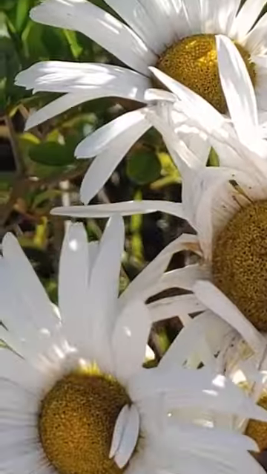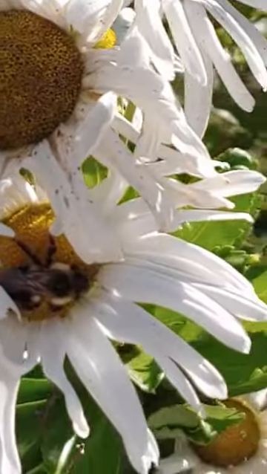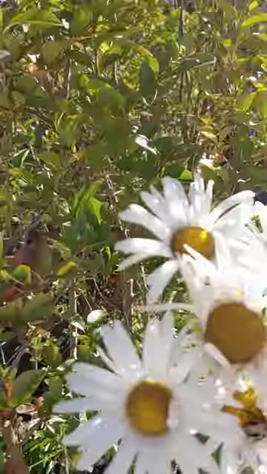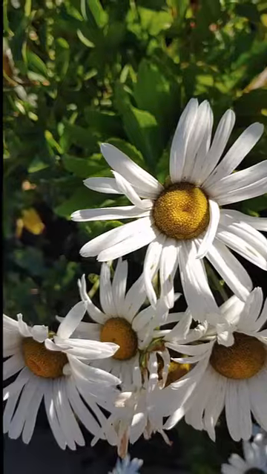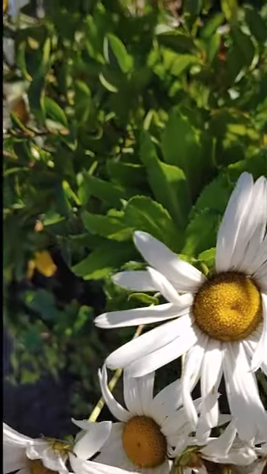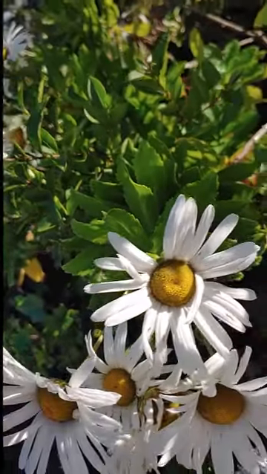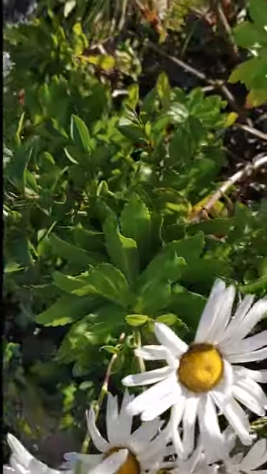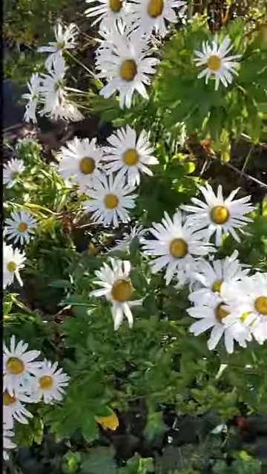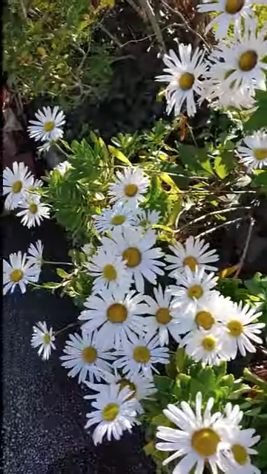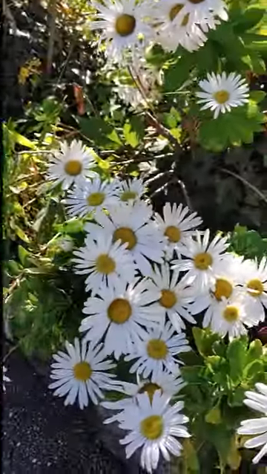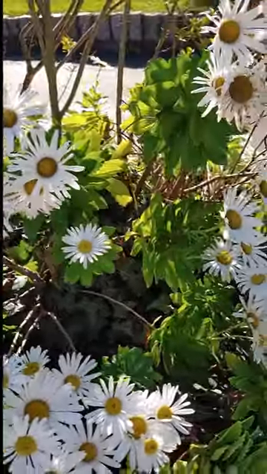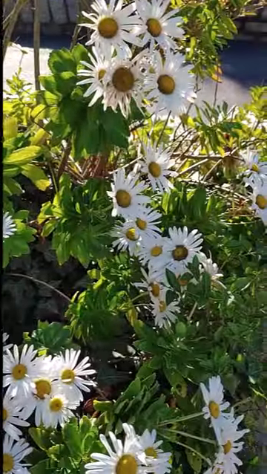By the way, this type of flower is very unusual. It's called a composite flower. This is not one flower. It's actually hundreds of flowers. Each petal here is an individual flower. Each little yellow thing you see in there is also an individual flower. It's composed of many, many different flowers. So daisies, asters, sunflowers, all these are composite flowers. So that brings us to the end of my tour.